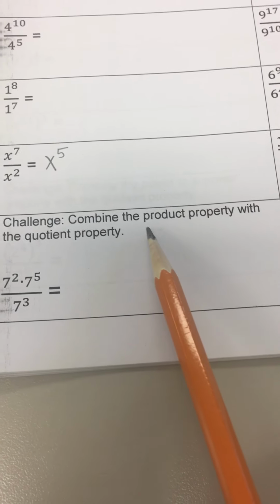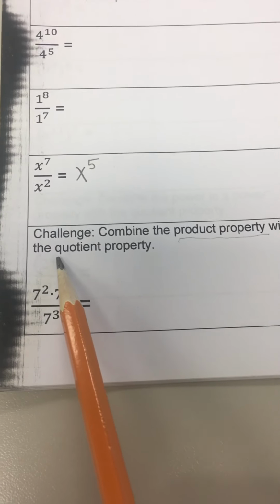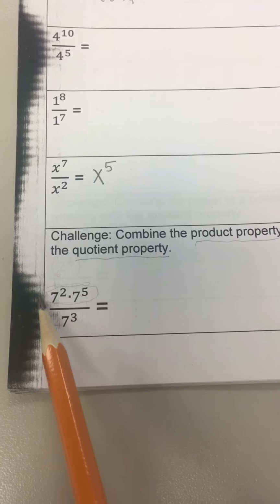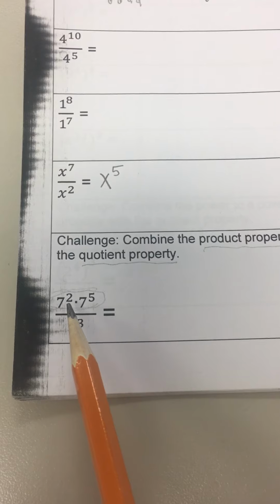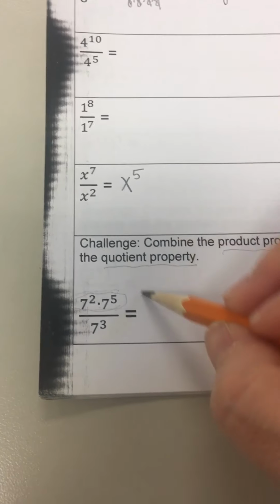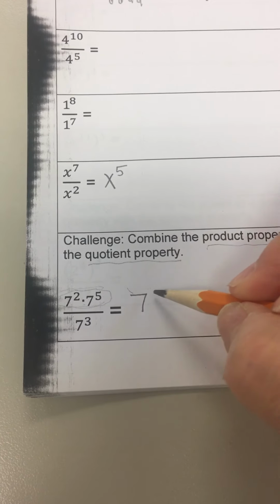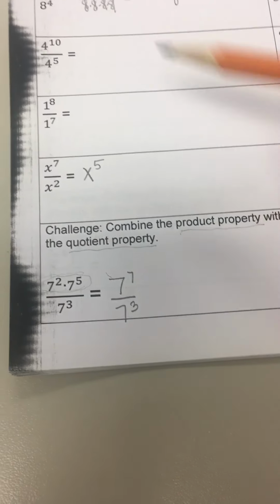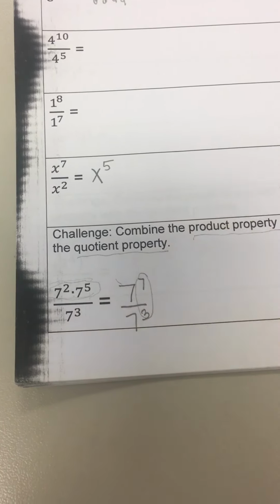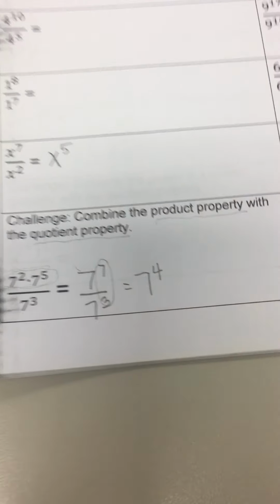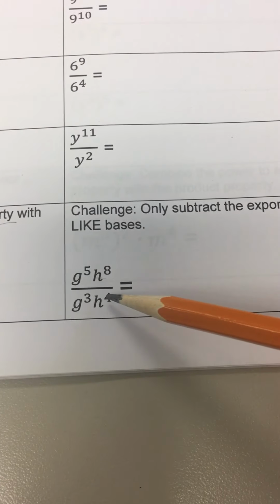This combines yesterday's product property with today's quotient property. So in the numerator here, there's a product property problem. We learned yesterday that if you're multiplying, you can go ahead and add the exponents. So that would be 7 to the 7th power. And then we just learned on this sheet that I can go ahead and subtract these exponents. So that gives me 7 to the 4th power. And I'm finished.